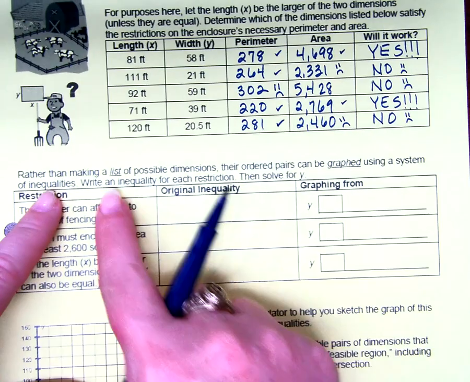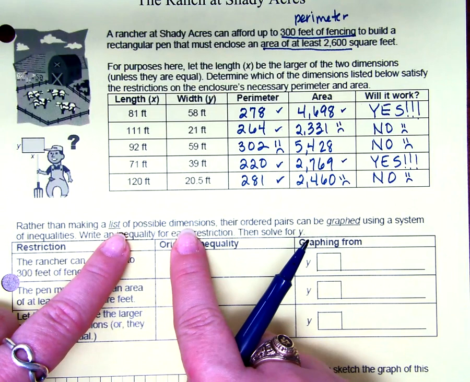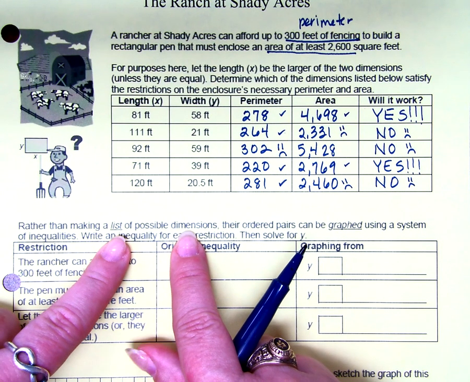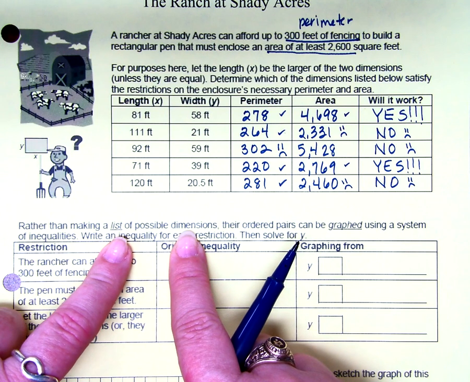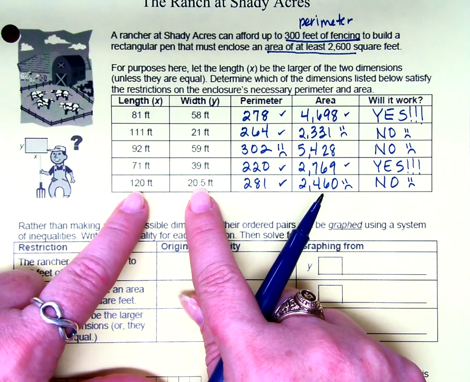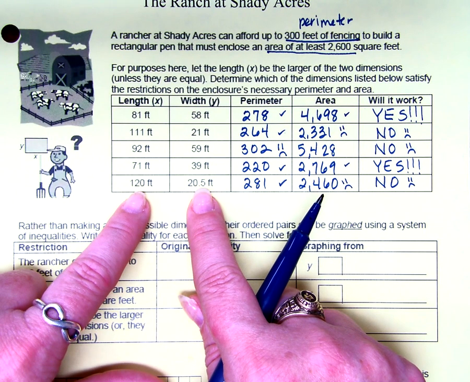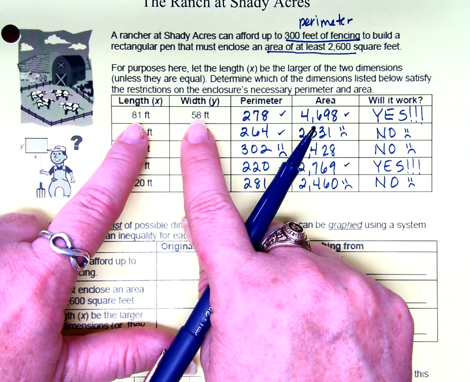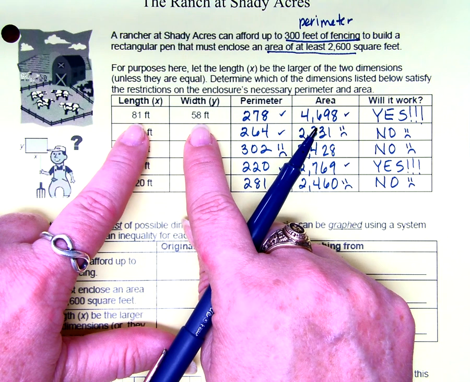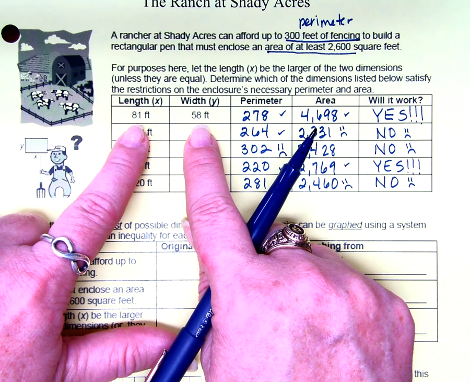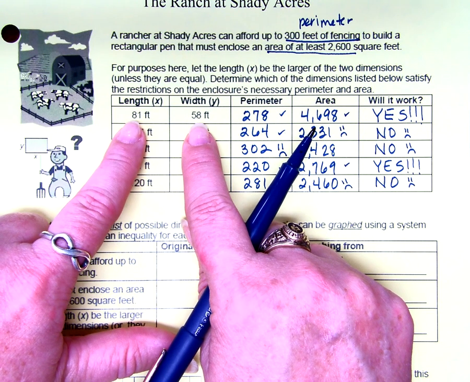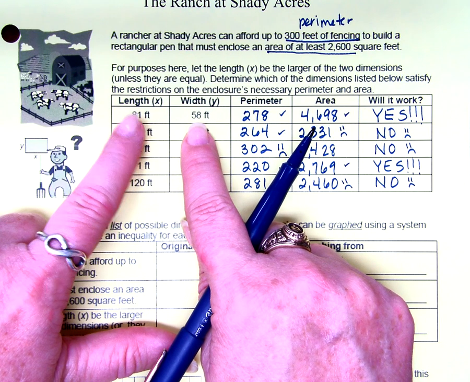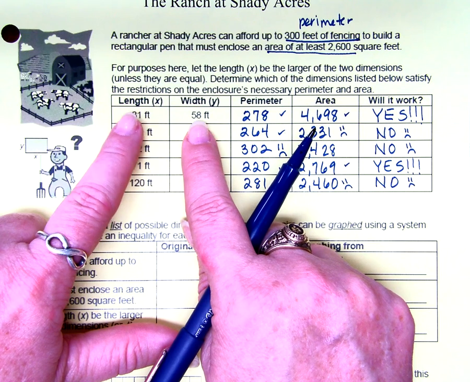Now, rather than making a list of all possible dimensions, because if you think about it, how many possible dimensions are there? Yeah, even more than a lot, right? An infinite amount. They kind of gave us a hint to it right here, right? Because we could have 81 and 58, we could have 81 and 57, 81 and 56, 81 and 55, and 81 and 50. I don't want to keep saying that, right? But not only that, we could have 81 and 58, and 81 and 57.5, and 81 and 57.4, and 81 and 57.3, and 81.